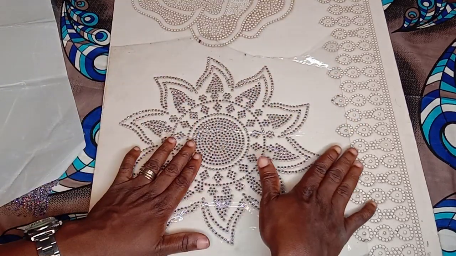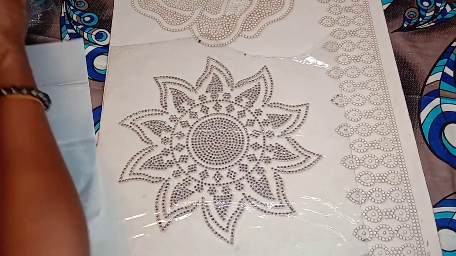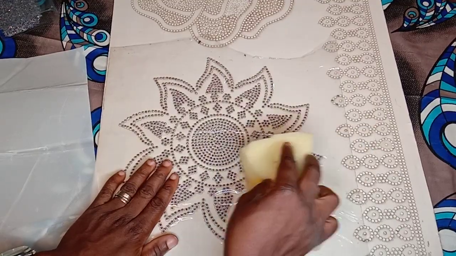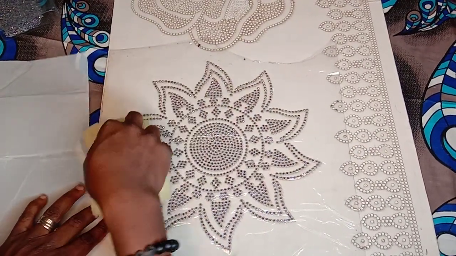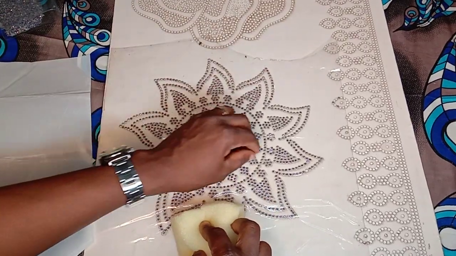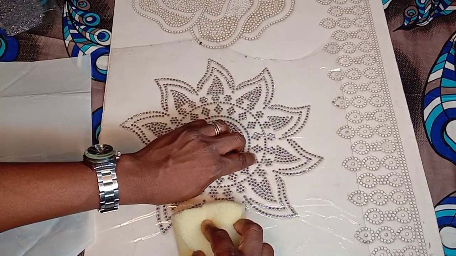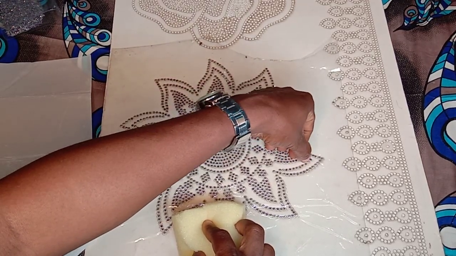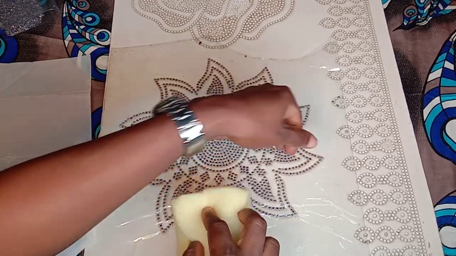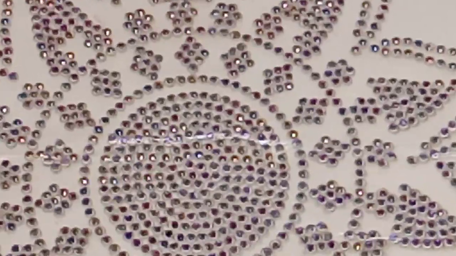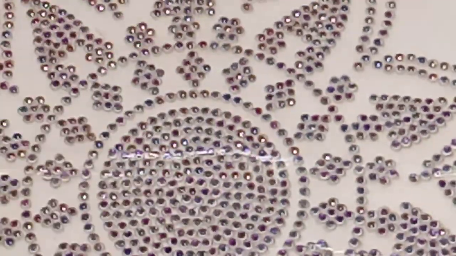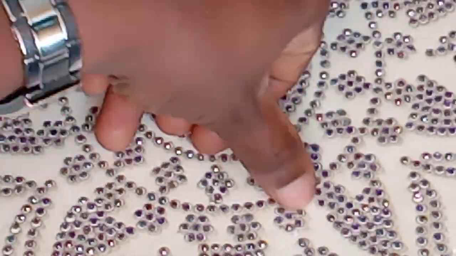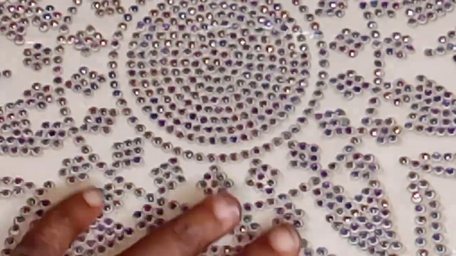carefully. Once that is done, use your foam to press it in. Press it in. Press it in. You might find out later on that some have turned over or some are out of place. Just use your fingers to push it back into the hole. Let me zoom it so I'll show you. It's somewhere around here now. You can see like they're out of the hole, so just use your finger to push them back before you remove it.